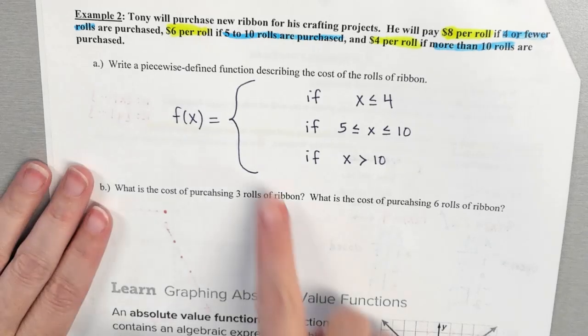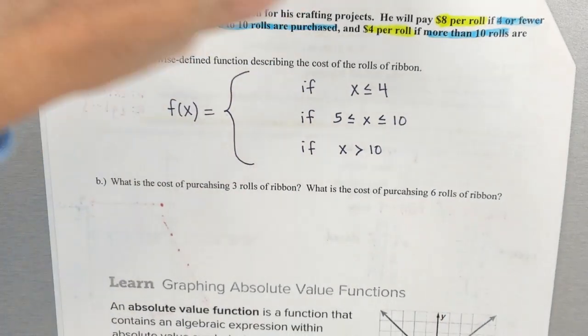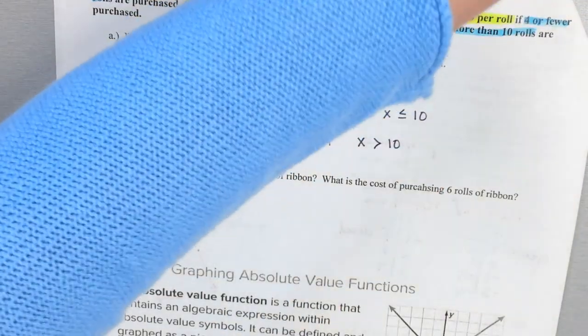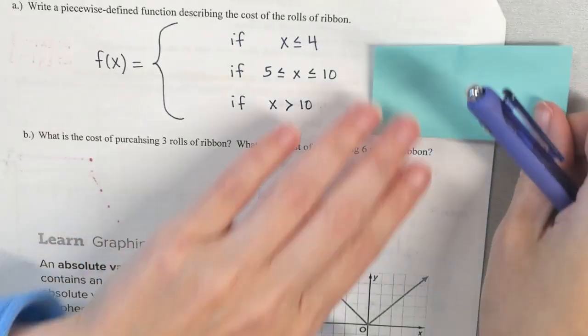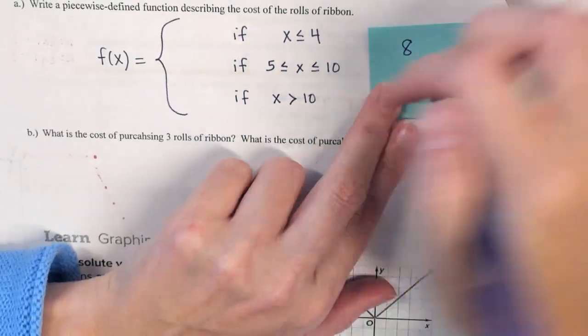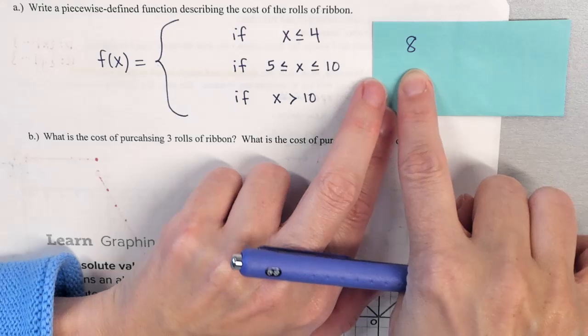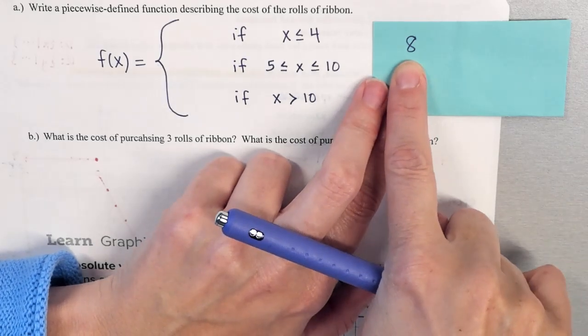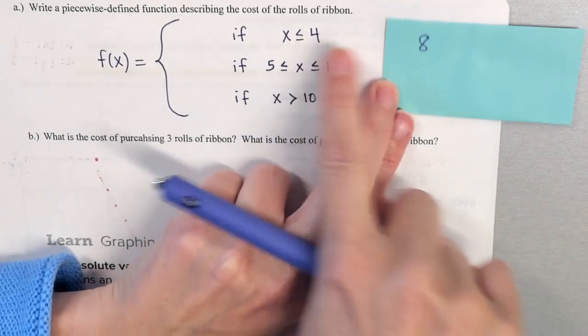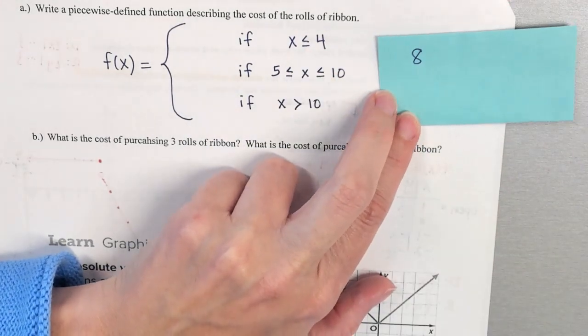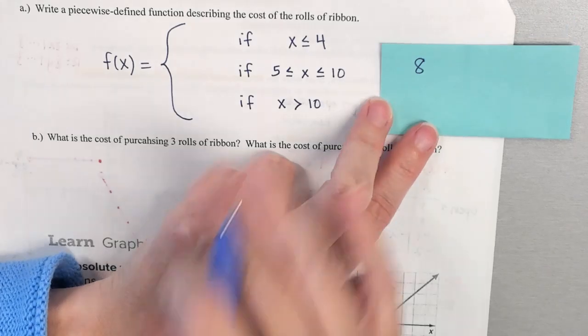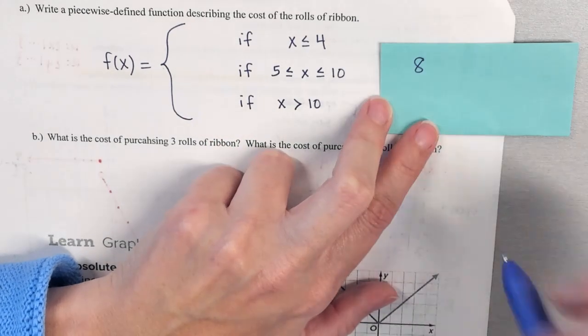Okay, now when you're thinking about what your equation should be, we know that $8 has to play a part in that. Generally, there are a couple of different variations I get for that. One of them is 8, so $8 if x is less than 4. So if you just have the 8, that would mean your total would be 8 if you bought anything less than 4. So if you buy 3 rolls, it's not going to be $8, it's $8 per roll.